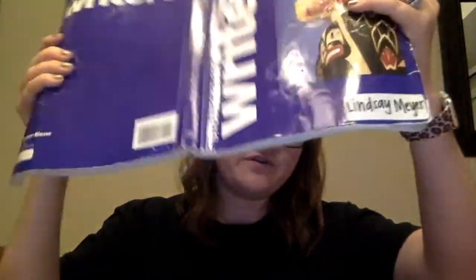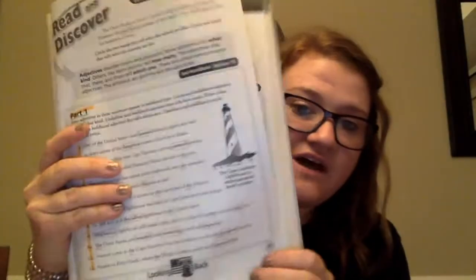So if you will go ahead and get out your purple grammar book, the Strategies for Writers soft cover purple book, and turn to page 45 there at the bottom. 45. If we look in the gray box, it says, adjectives describe nouns and pronouns.